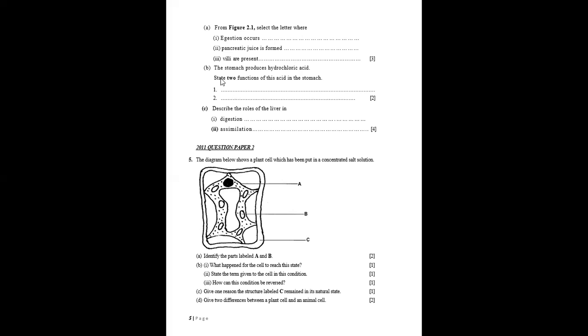All right. B, the stomach produces hydrochloric acid. State 2 functions of this acid in the stomach. Number one, it kills some bacteria.